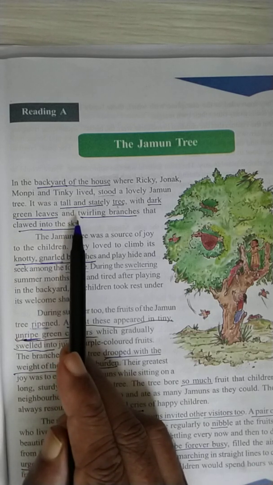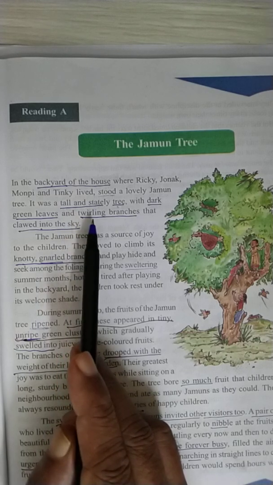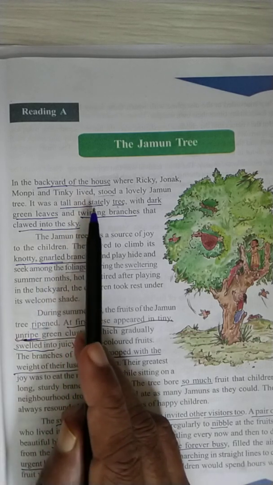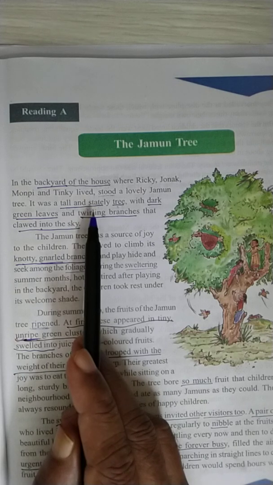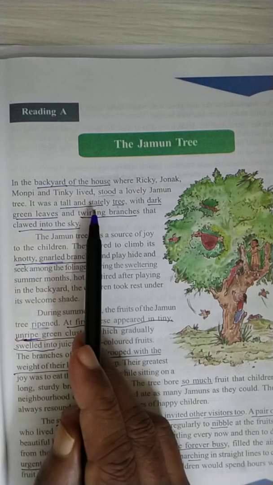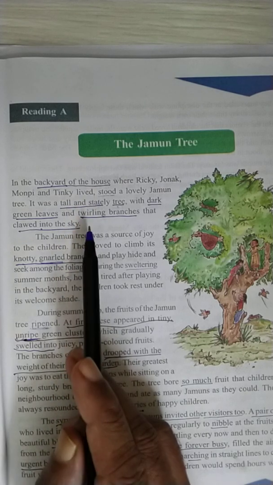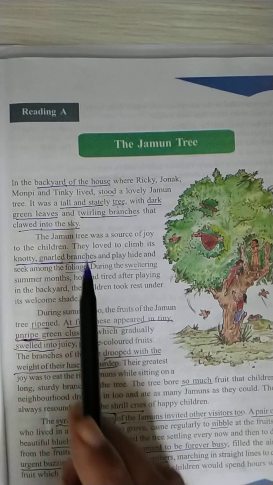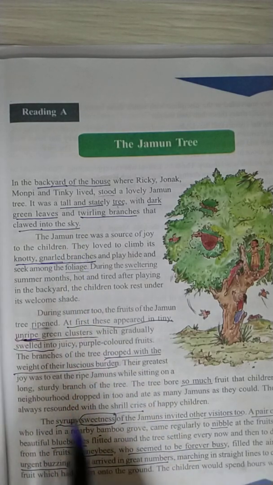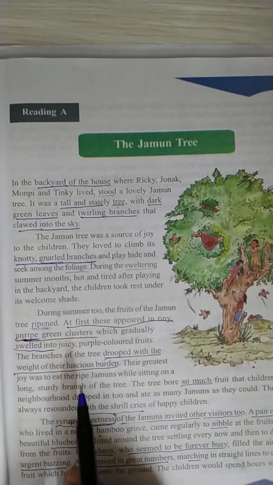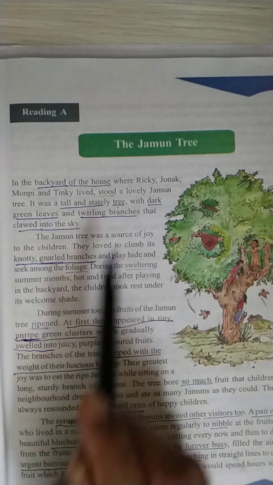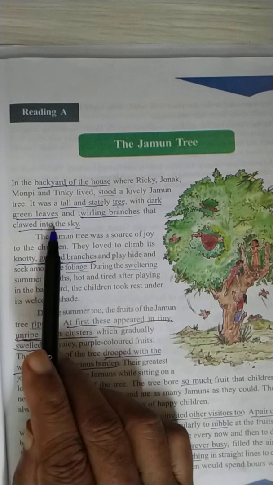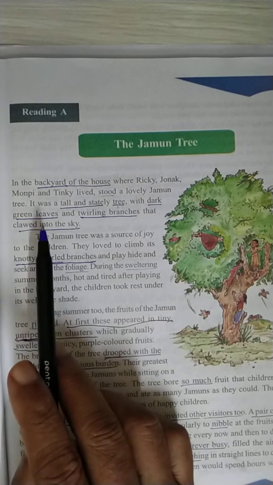Now, what is the meaning of stately? Stately means very large and impressive. The synonyms of stately are magnificent, majestic, grand, etc. We can say majestic tree, or very grand tree. And the dark green leaves means lush green, very healthy green.